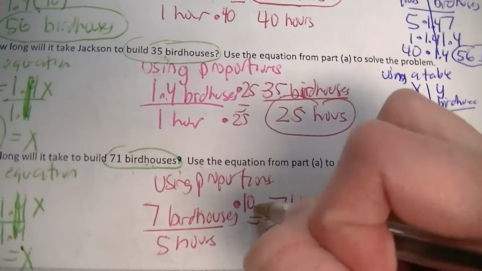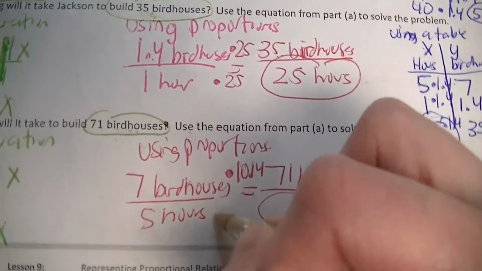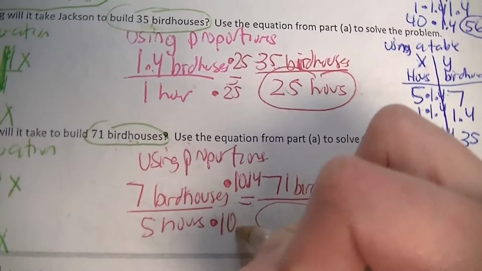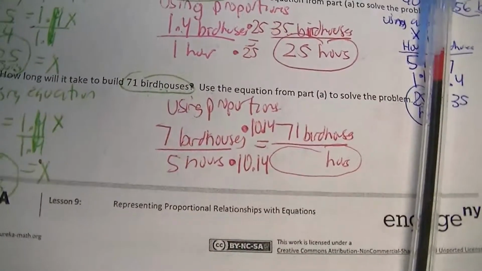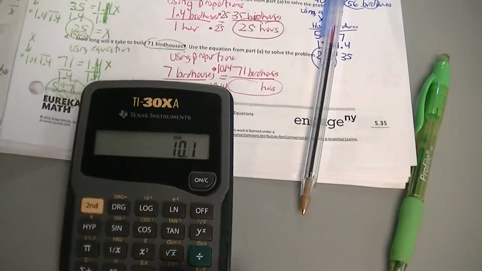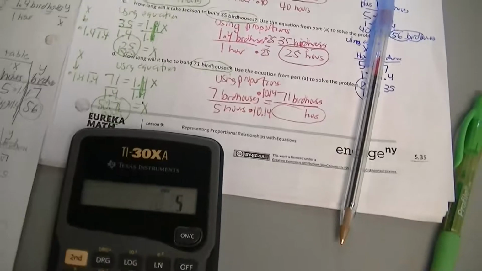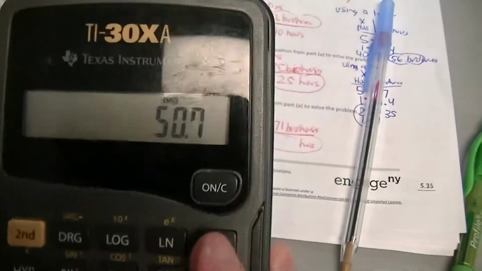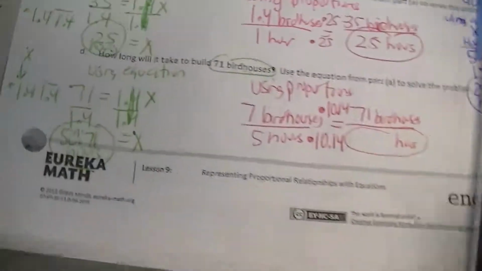So times 10 and 14 hundredths. So in the denominator, I'm going to also multiply by 10 and 14 hundredths. And when I do that, 10.14 times 5 is 50.7.